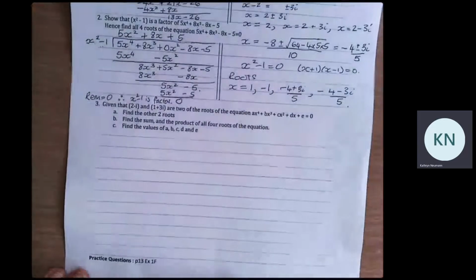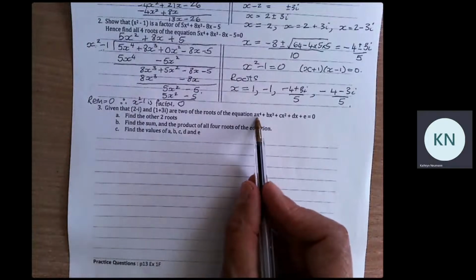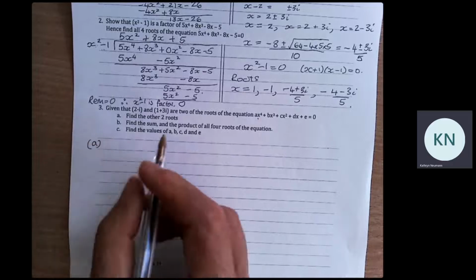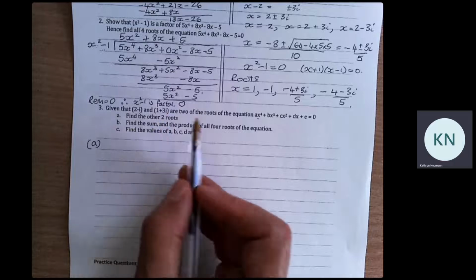Right, the last question is a quartic. So a quartic is an equation with a 4th term. So let's have a look at how this works out. We're told 2 of the roots, 2 minus i and 1 plus 3i. Find the other 2 roots.